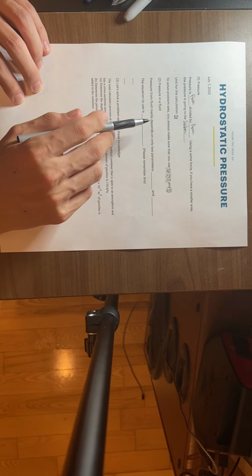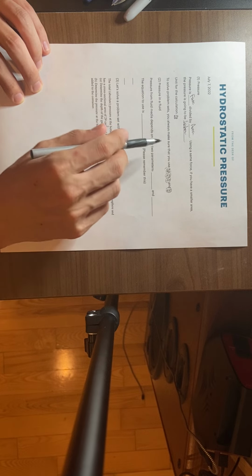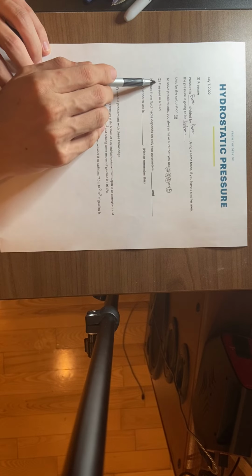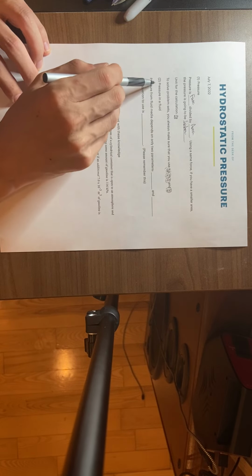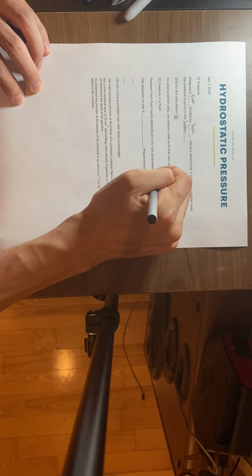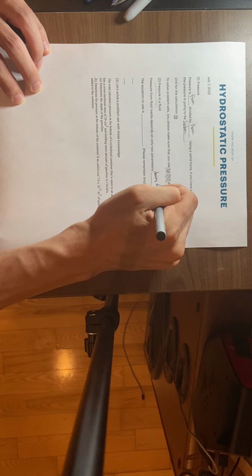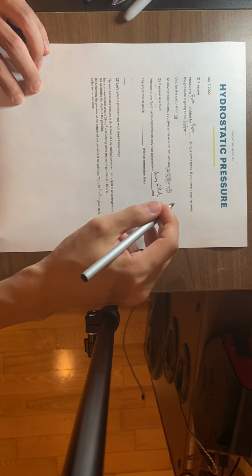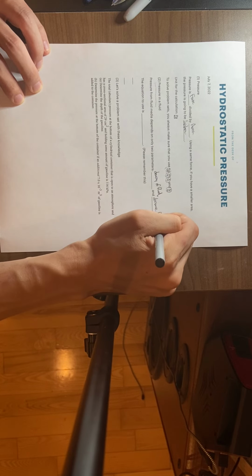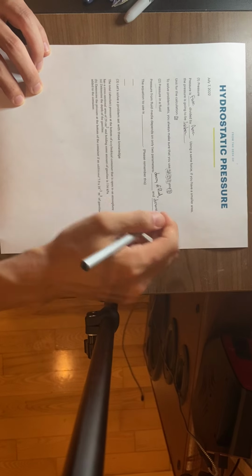And there are some important things about hydrostatic pressure. Basically hydrostatic pressure is the pressure in a fluid, and pressure from the fluid media depends on only two parameters. One is the density of the fluid, and the second one is the distance from the surface of the fluid. This is pretty important.